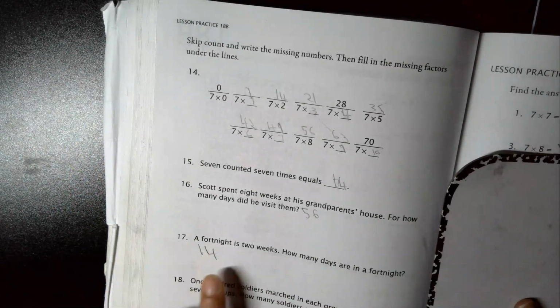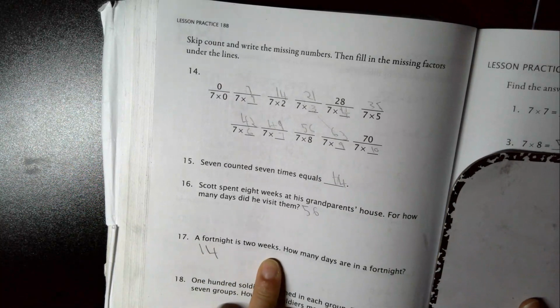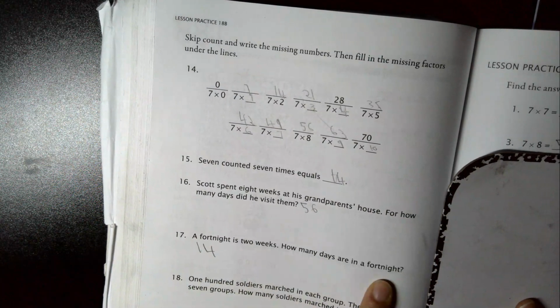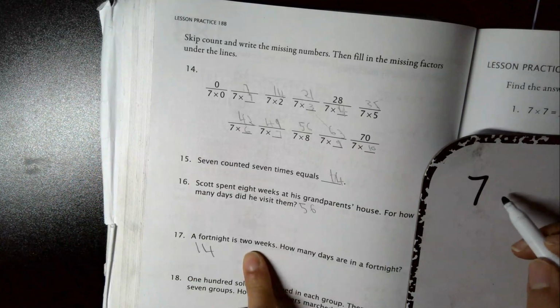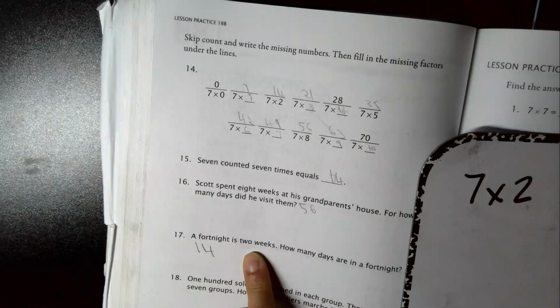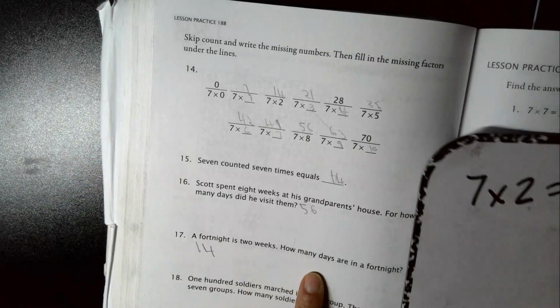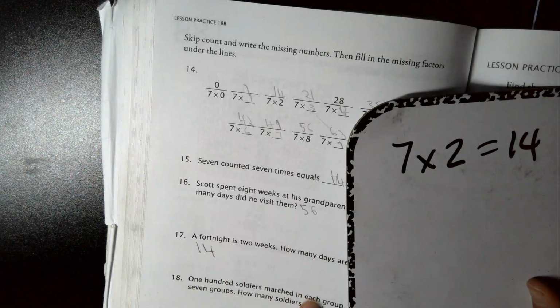This one says a fortnight is 2 weeks. How many days are in a fortnight? Well, 1 week is what? 7 days, and this fortnight equals 2 weeks, so it is 14 days. Okay, 14 days.